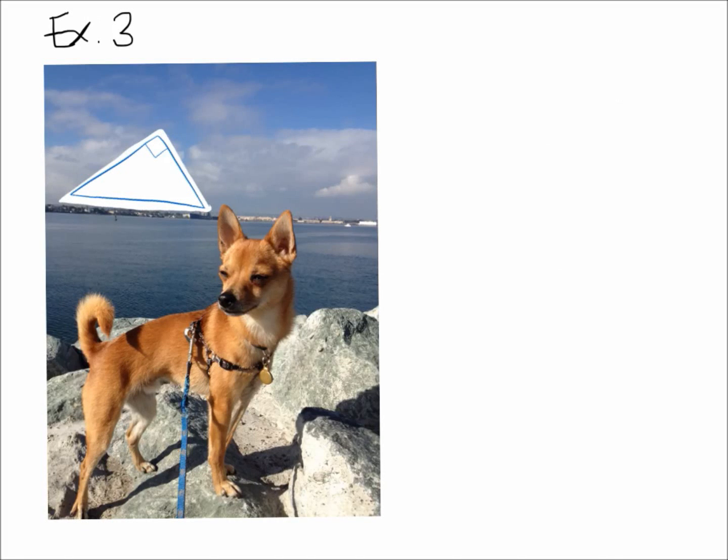What if I gave you a Pythagorean theorem that was actually a real world problem? Now this is a picture of my dog Peanut, and that's Coronado Island. We're going to imagine that there is a mountain on Coronado Island that just so happens that at its peak, the two sides of the mountain happen to be perpendicular.